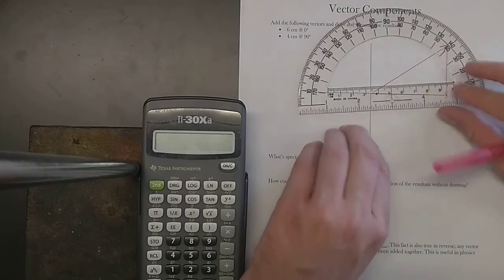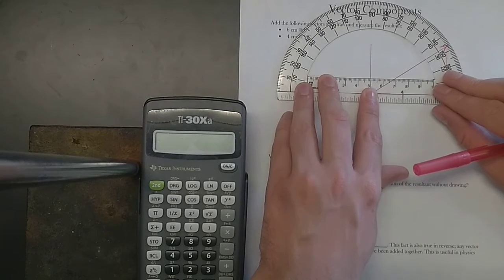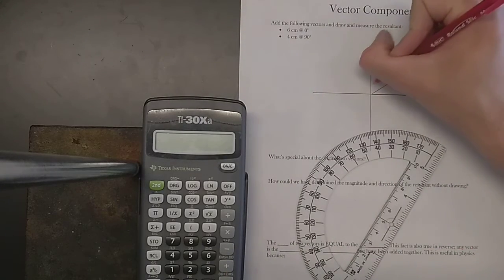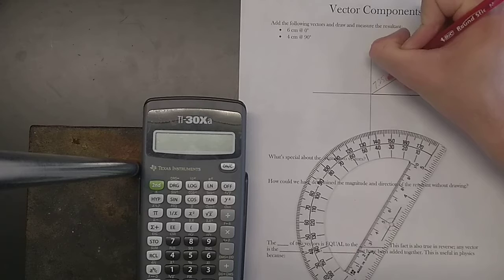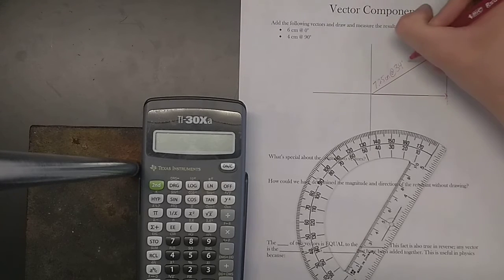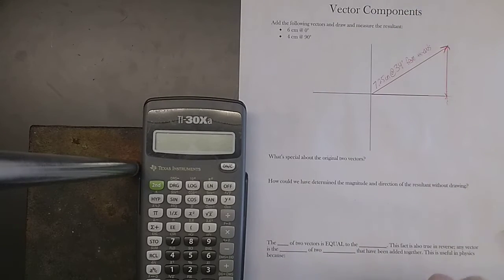And for the angle, it appears to be, I don't know, about 33 or 34 degrees. So I would label this vector as something like 7.25 centimeters at 34 degrees from the positive x-axis. And you've just added those two vectors head to tail.